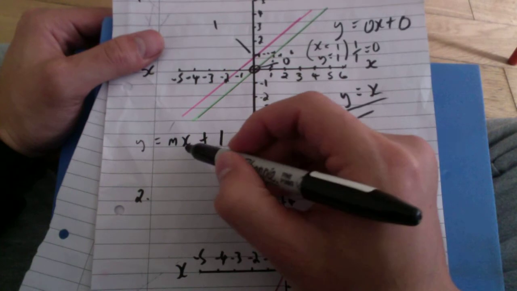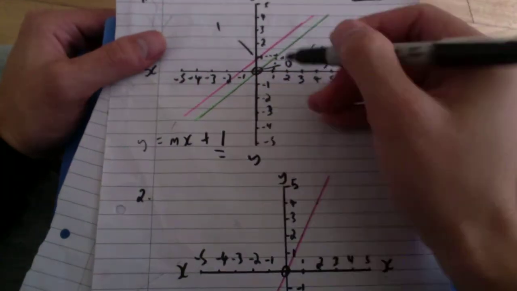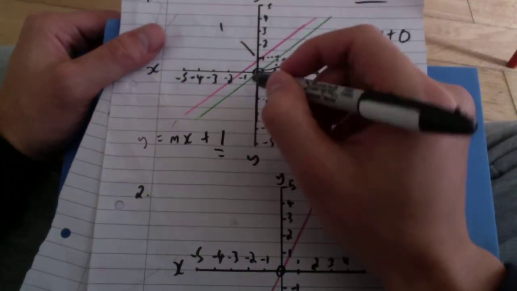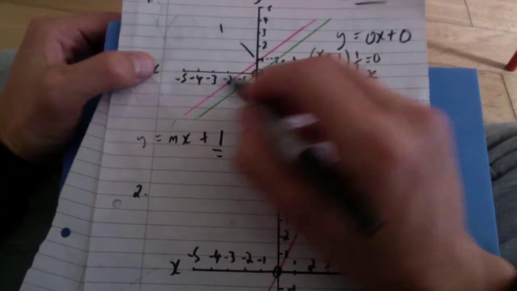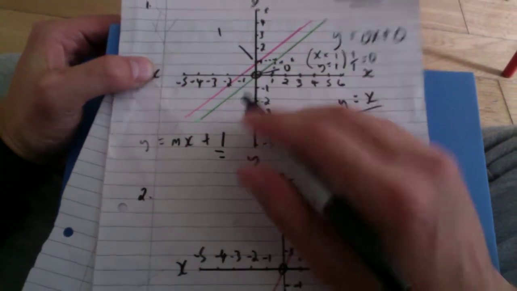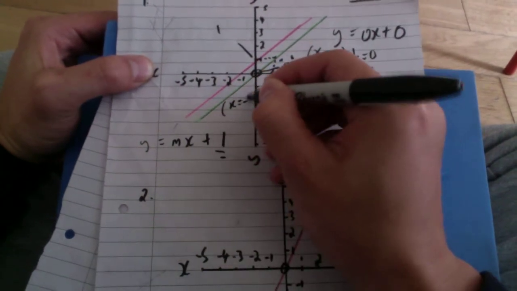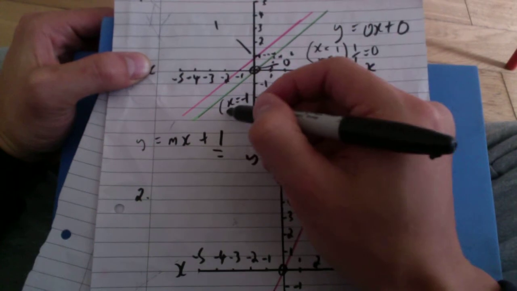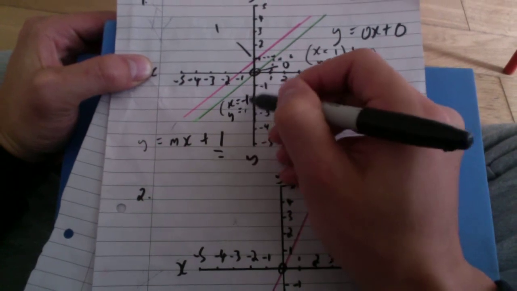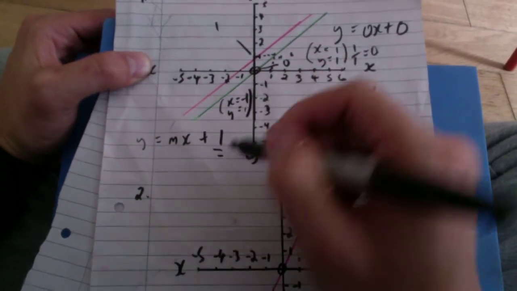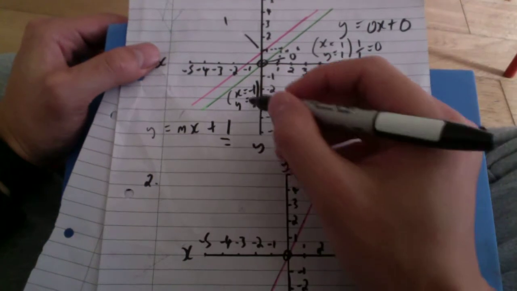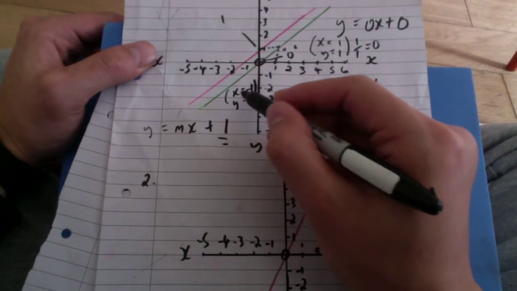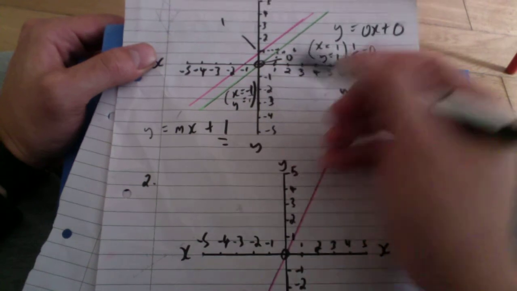Now we need to try and work out the gradient. You can use the same thing as we did last time. So you can see here that the line cuts across the x-axis at -1. So x equals -1, and it also cuts the y-axis at 1. Hopefully that makes some sense. And so you divide x by y. So 1 divided by 1.